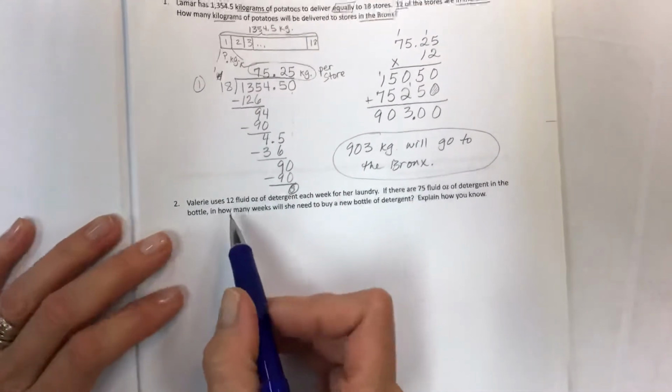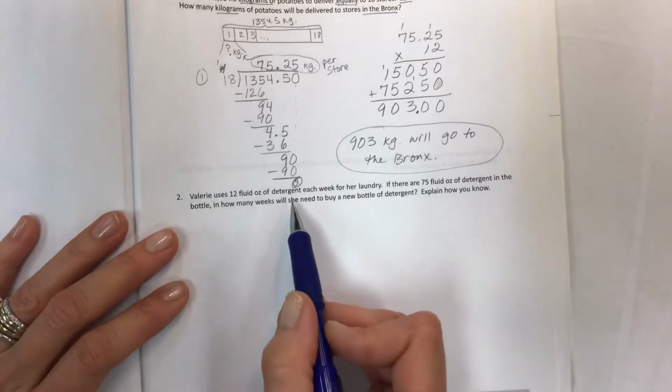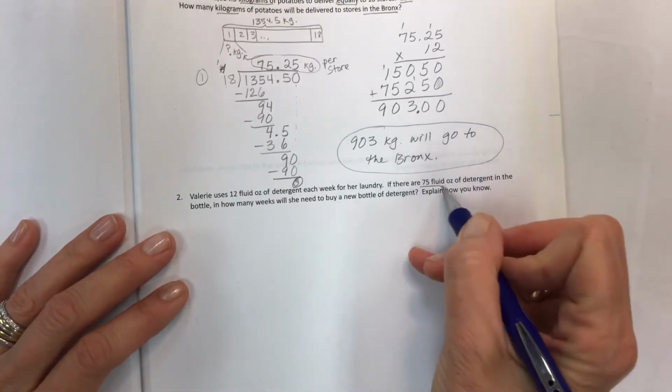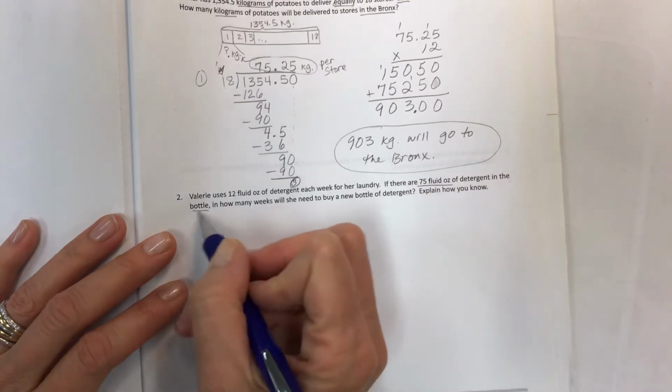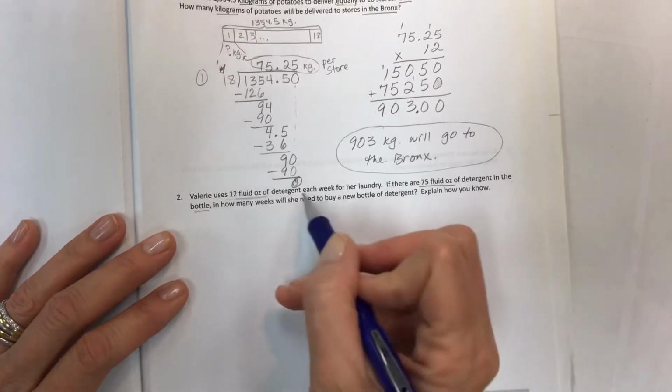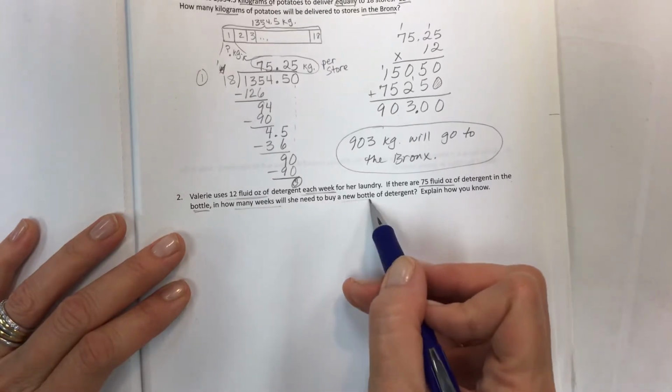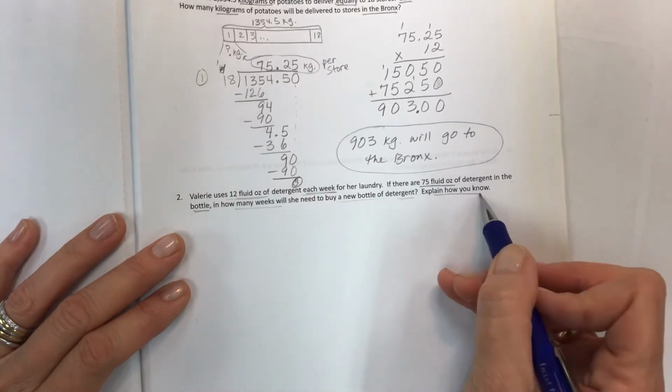Okay, Valerie uses 12 fluid ounces of detergent each week for her laundry. If there are 75 fluid ounces of detergent in the bottle, she uses this much each week. In how many weeks will she need to buy a new bottle of detergent? And explain how you know.